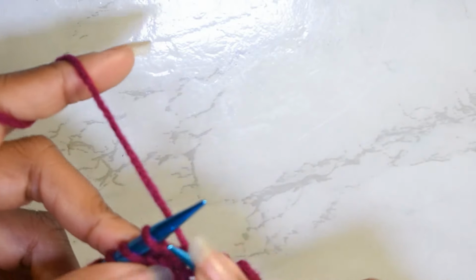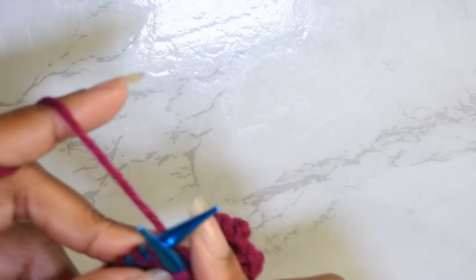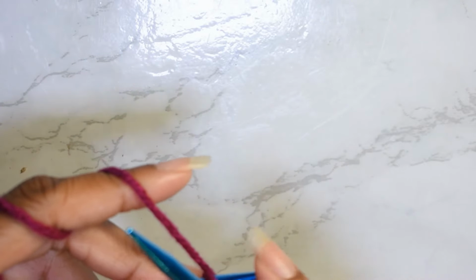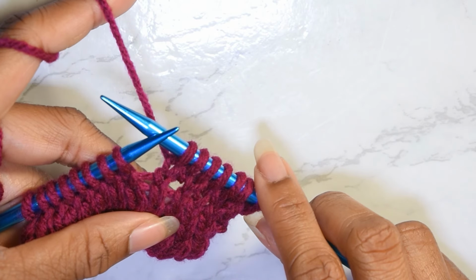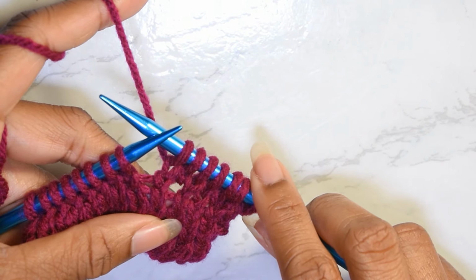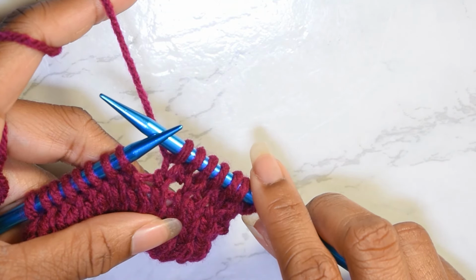So see, there's nothing to this method. In fact, I used this method on the skirt that I knitted earlier in the year for my portfolio review. I don't know if you guys have checked that out on Instagram yet. I'll provide a picture of it at the end of this video.